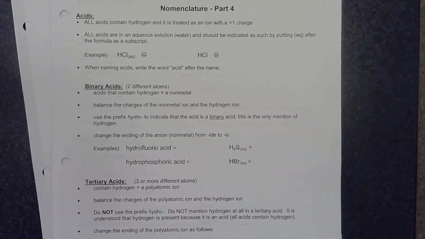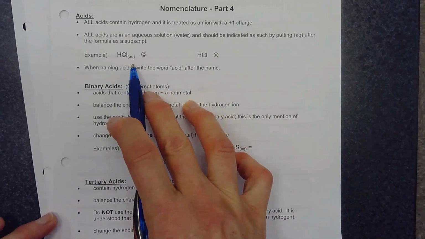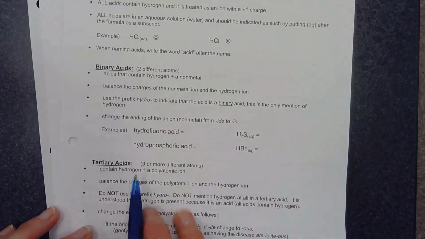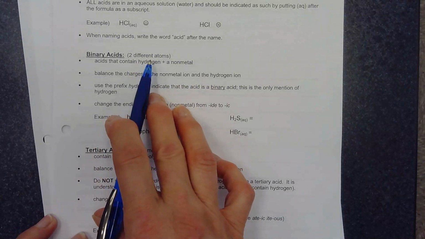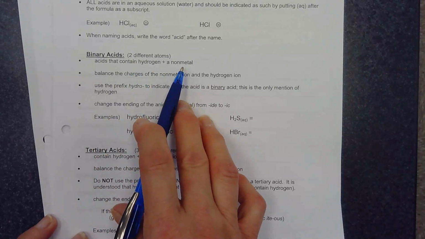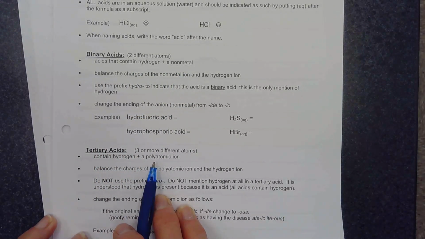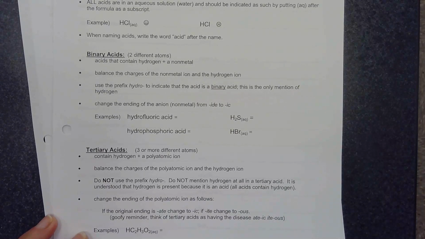So as soon as you see AQ, you know you have an acid. And then your two choices are binary acids and tertiary acids. What you're looking for in a binary acid is two different atoms, which is going to be hydrogen and a nonmetal. What you're looking for in tertiary is hydrogen and a polyatomic ion. You'll know you have an acid if it says AQ or acid, period.